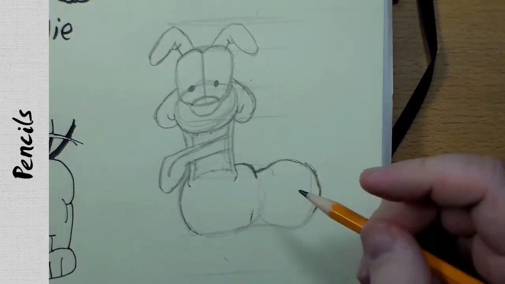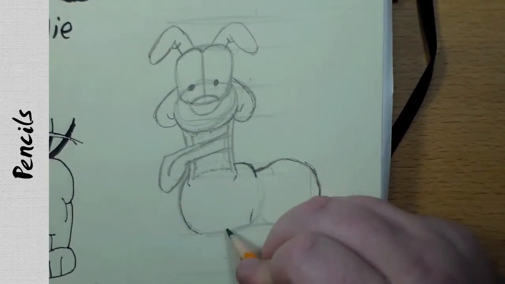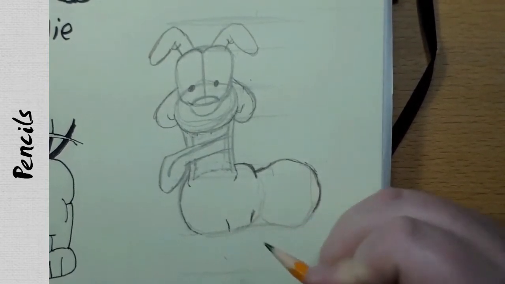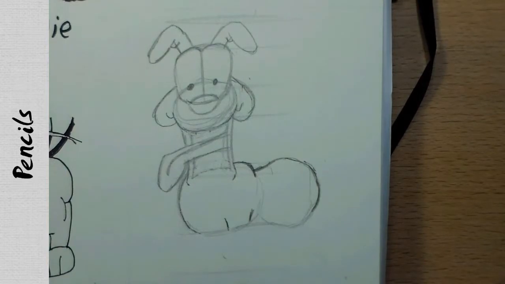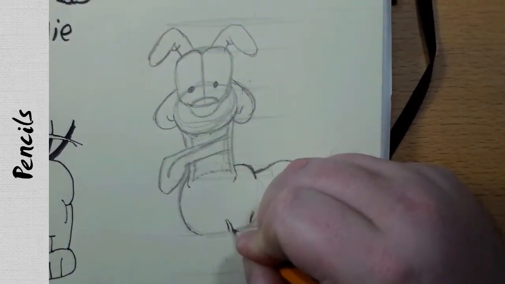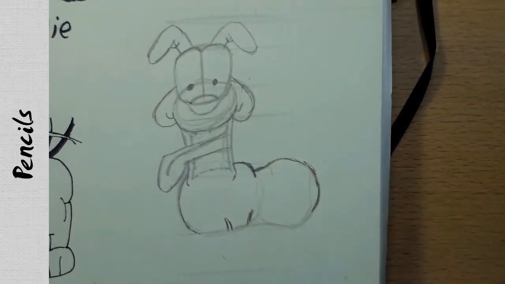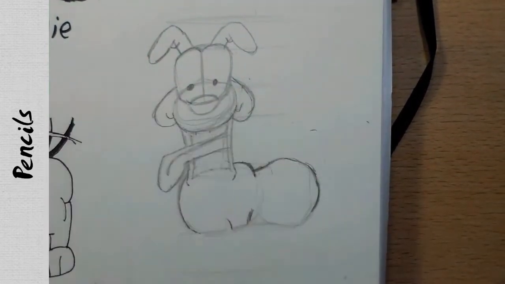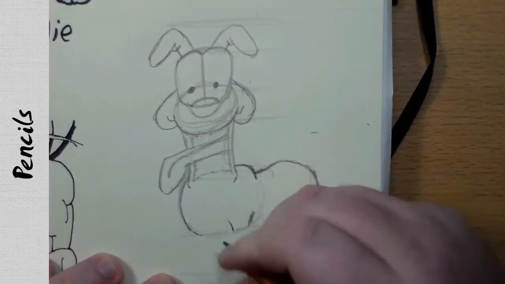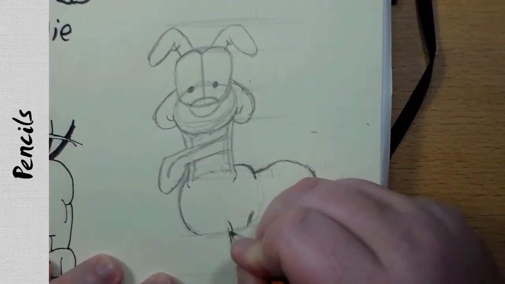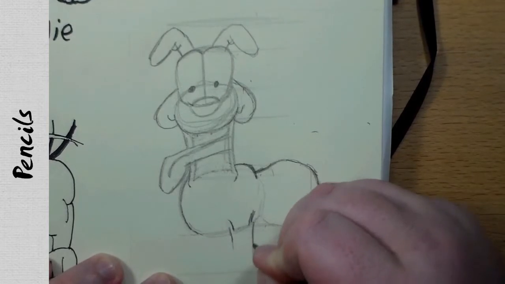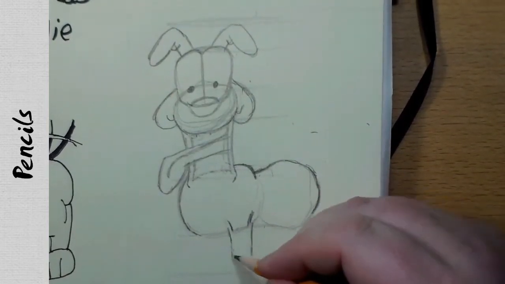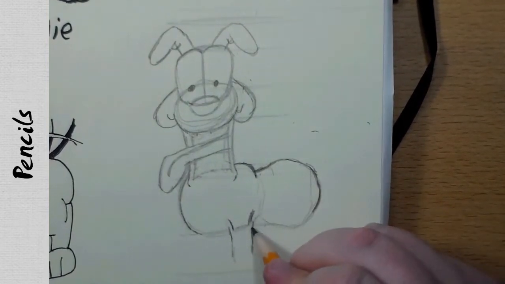Now his front leg is going to have sort of an inlet shape right here, almost like a wide top of a V. And then at the bottom of it, you're going to come out on the sides a little bit and just sort of bring that down. And we'll get back to that in a minute.